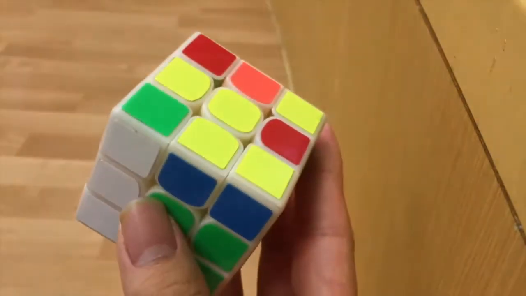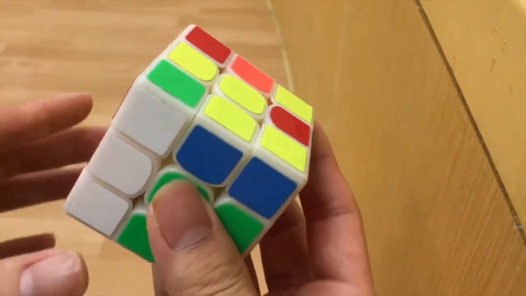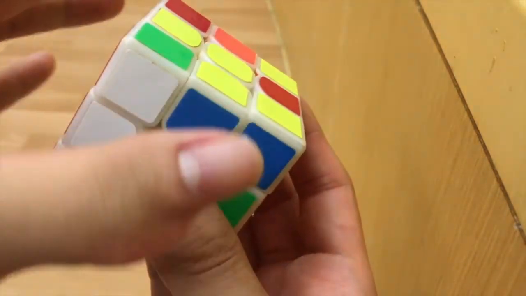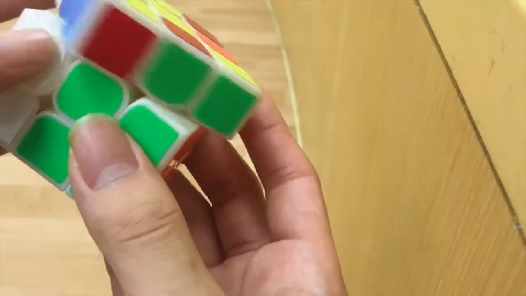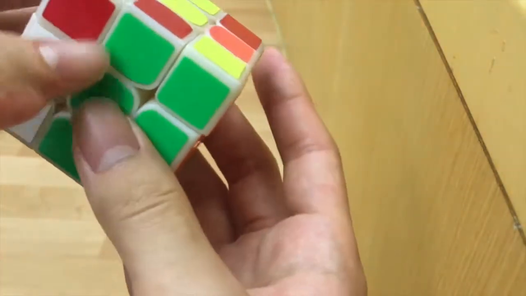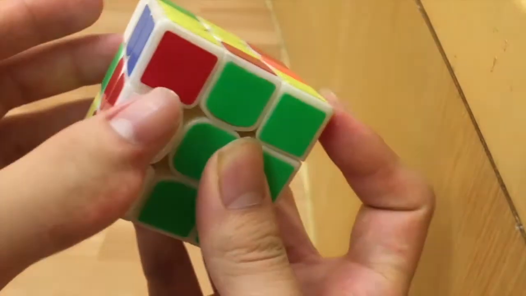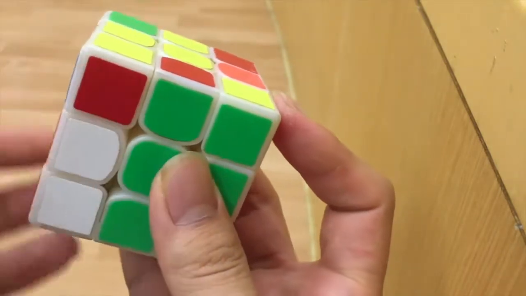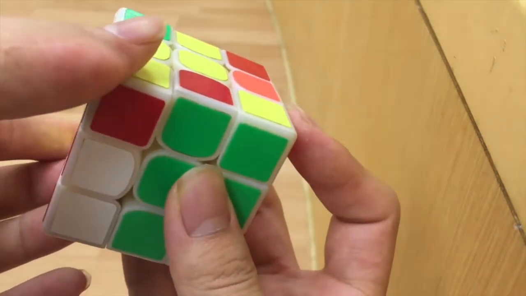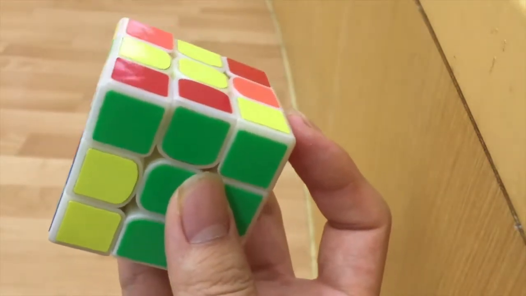And then according to the law of algorithms, we do the inverse steps. Because we moved away from here with a counterclockwise upper face, now we do a clockwise upper face. And similarly, we do a clockwise for the left face.